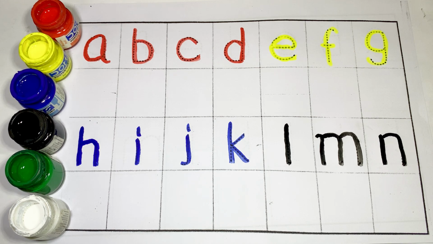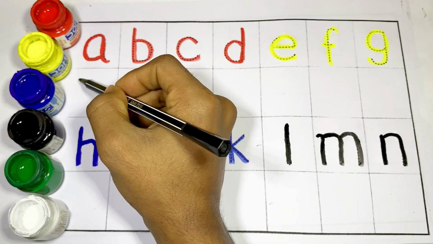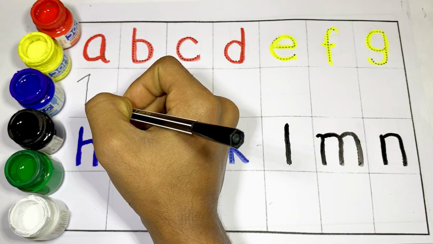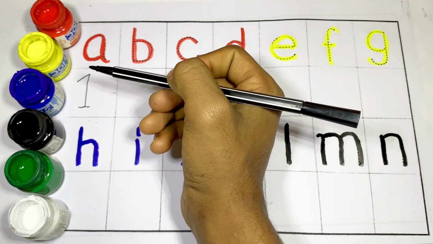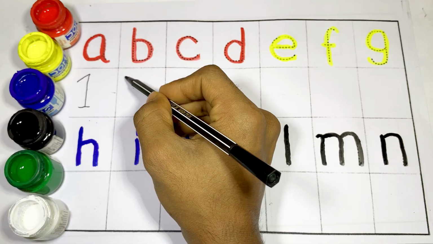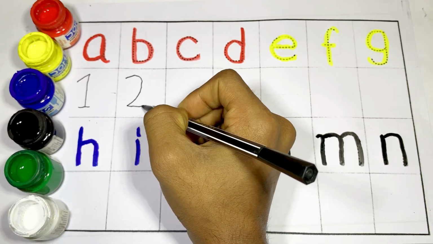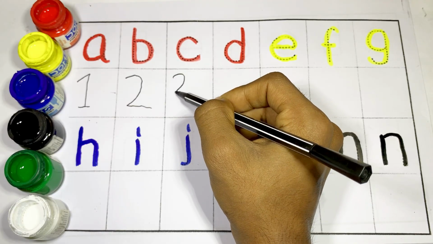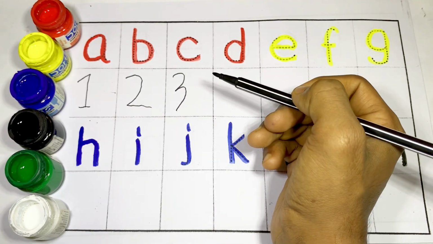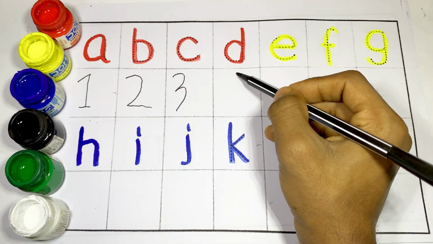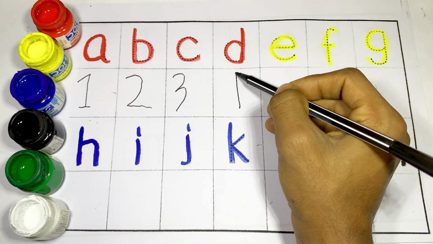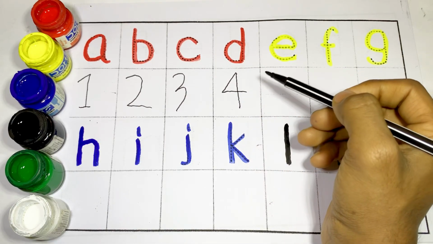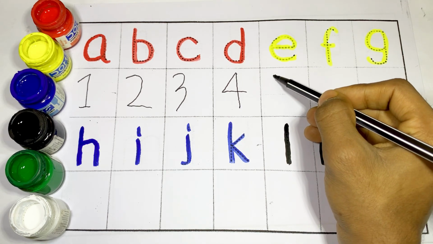And first draw 1. The numbers of 1. Black colors. O N E, 1. 2. T W O, 2. 3. T H R E E, 3. 4. F O U R, 4. 5.